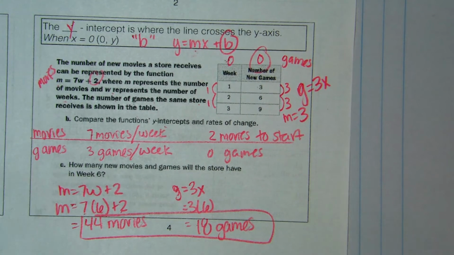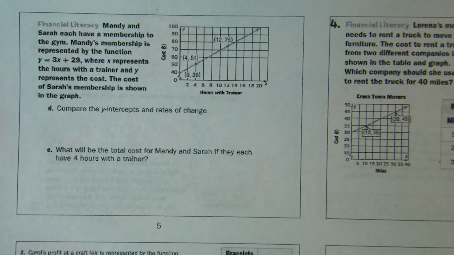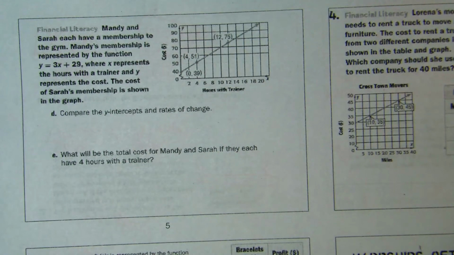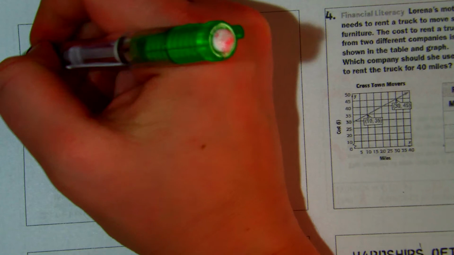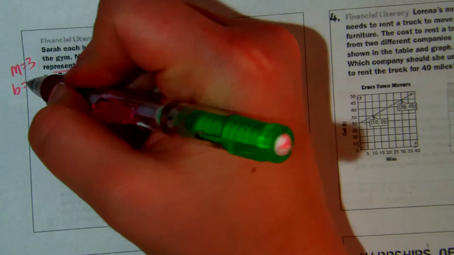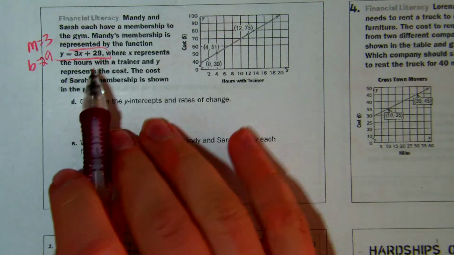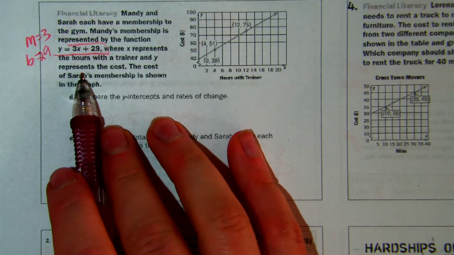There we go. All right, we're going to see some more. We have to practice the y-intercept and slope. Mandy and Sarah each have a membership to the gym. Mandy's membership is represented by this function, so m is 3 and b is 29, where x represents the hours with a trainer and y represents the cost.